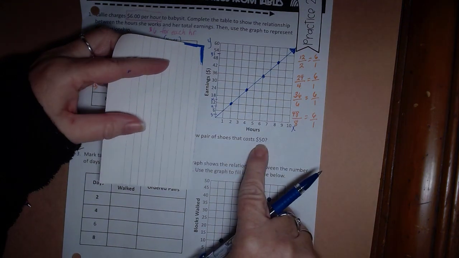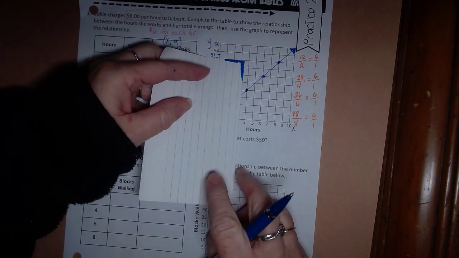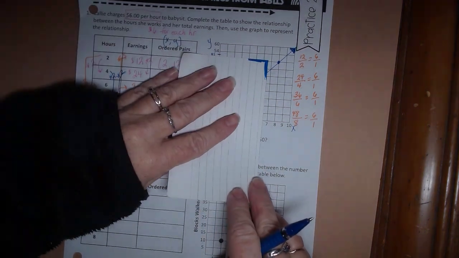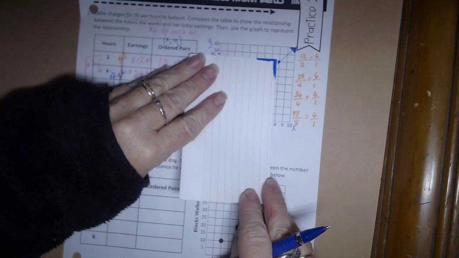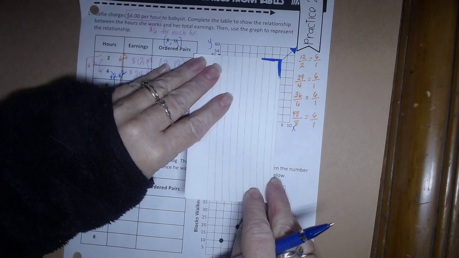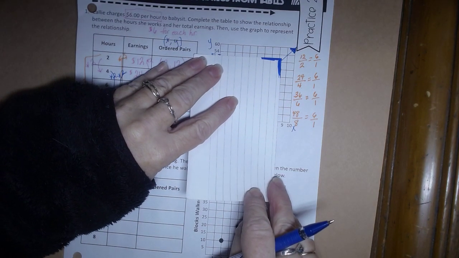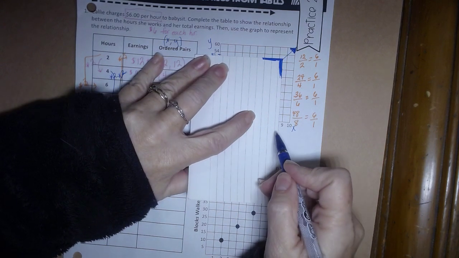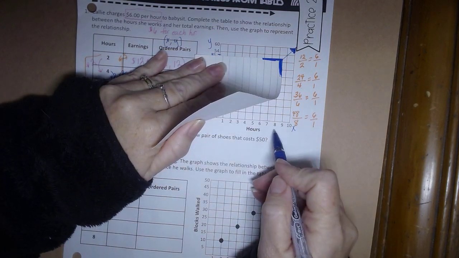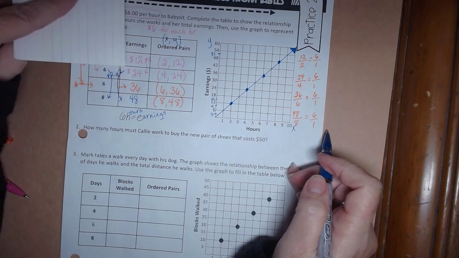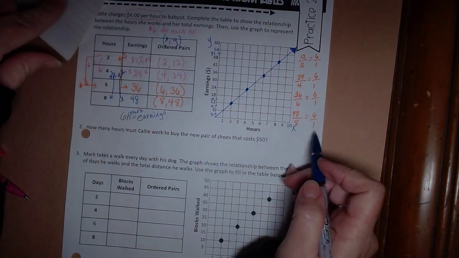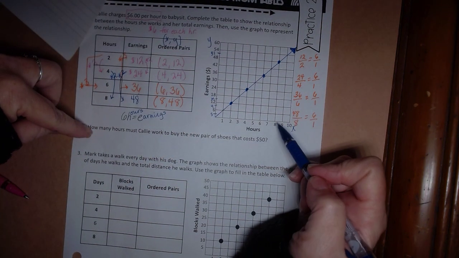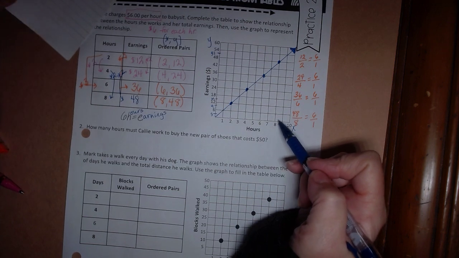The shoes cost $50. So if we follow the $50 over, we know it's going to cost somewhere between 8 and 9 hours.